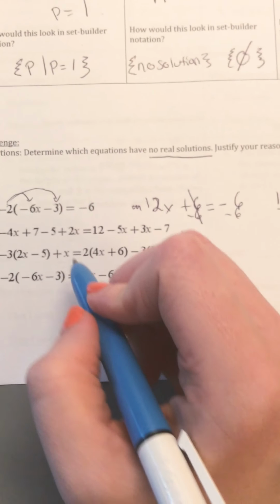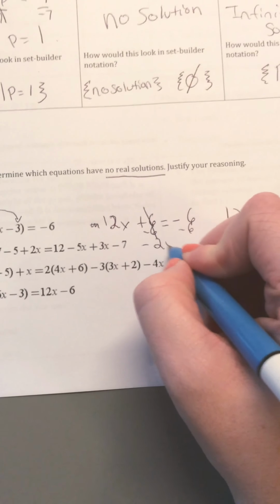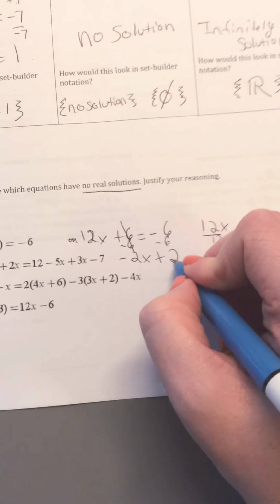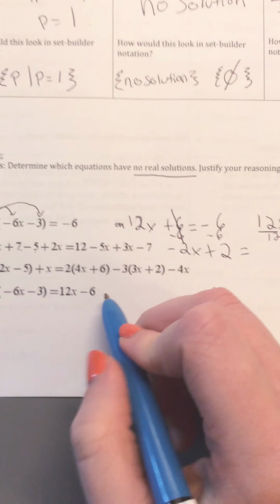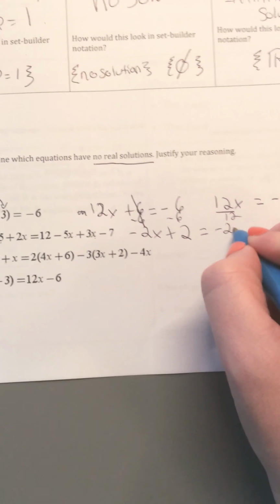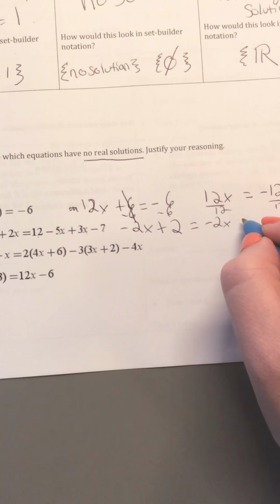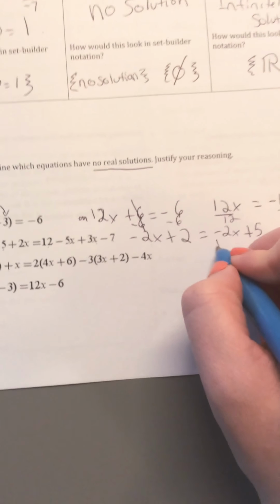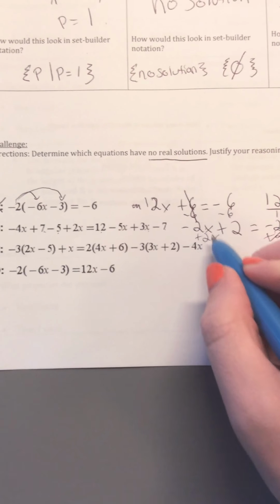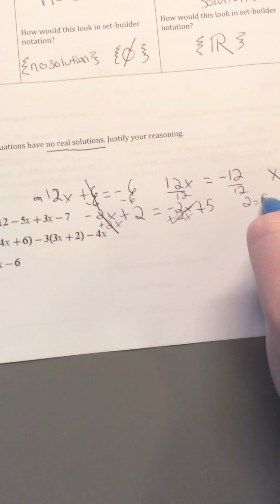So then here, I'm going to combine some like terms. I have negative 4x and positive 2x, which makes negative 2x. I have 7 minus 5, which is 2. I have negative 5x and positive 3x, which makes negative 2x. And I have 12 minus 7, which is 5. So I'm going to add 2x to both sides. Negative 2x plus 2x also cancels. So now I just have 2 equals 5.